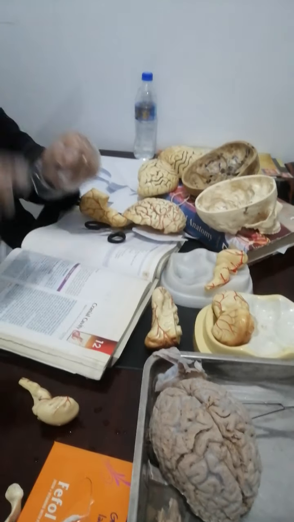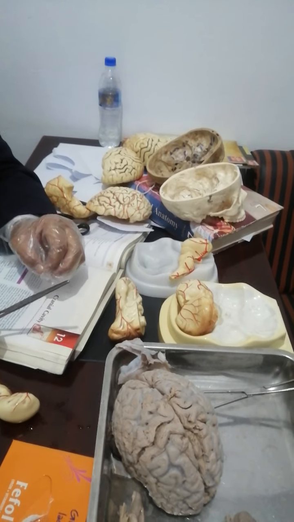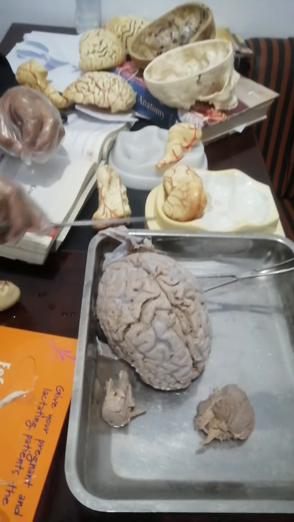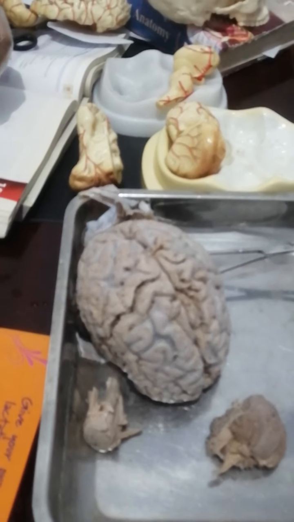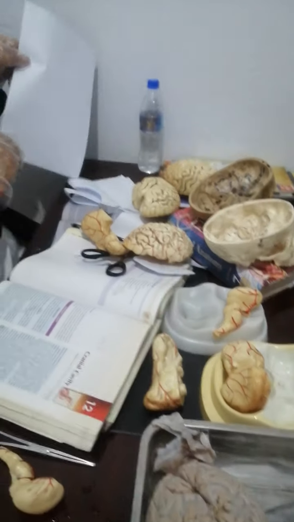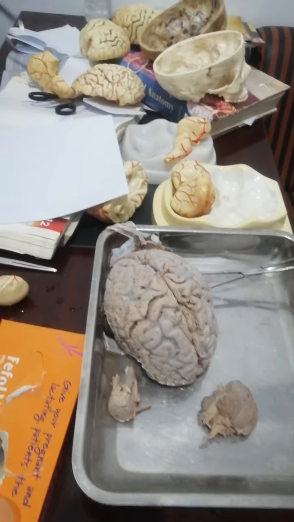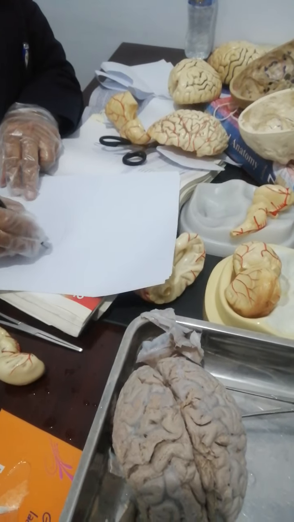That's why the great Allah has provided that the brain is covered in three membranes. The outer membrane, this is the brain.